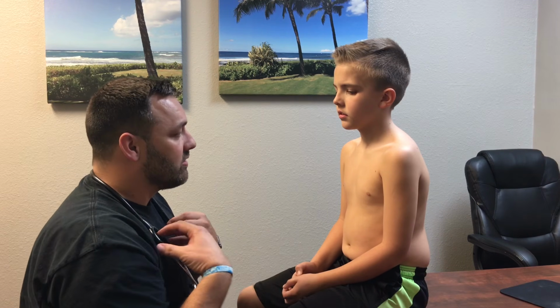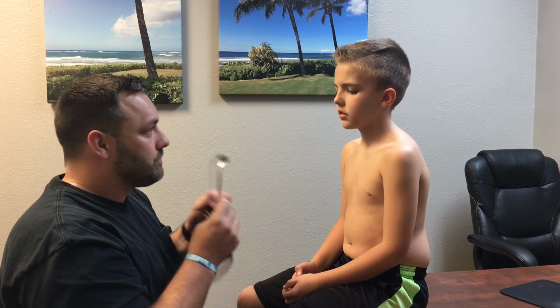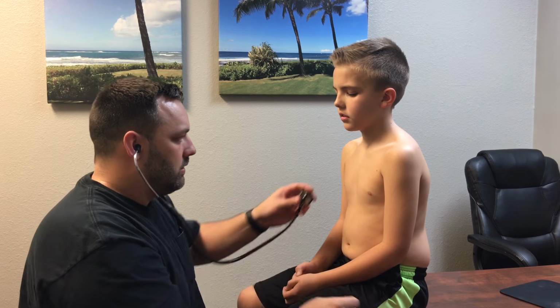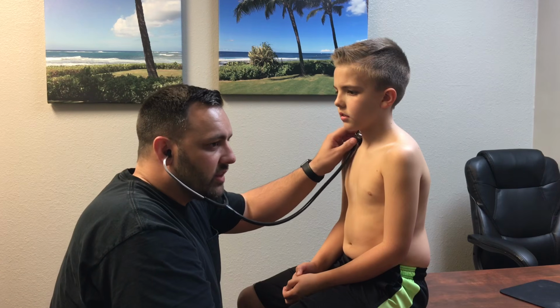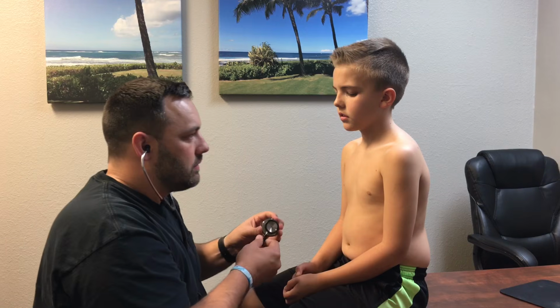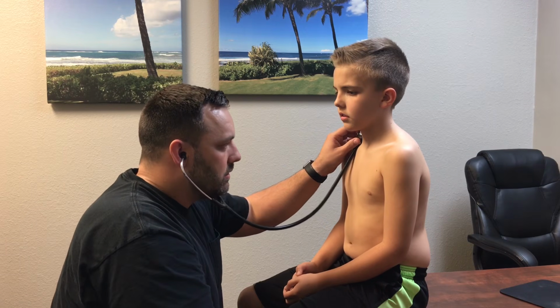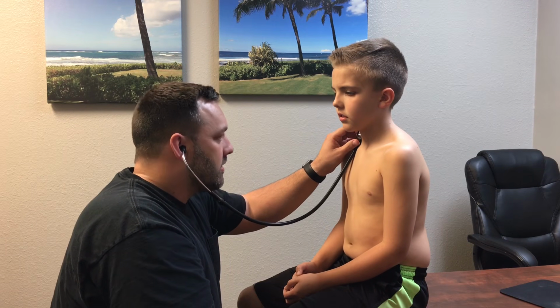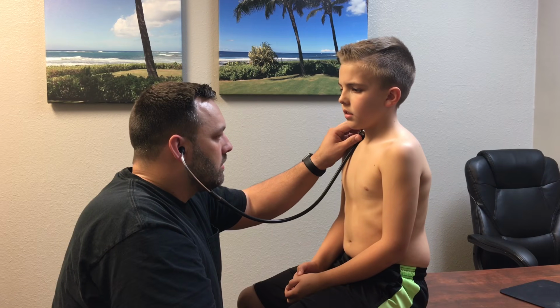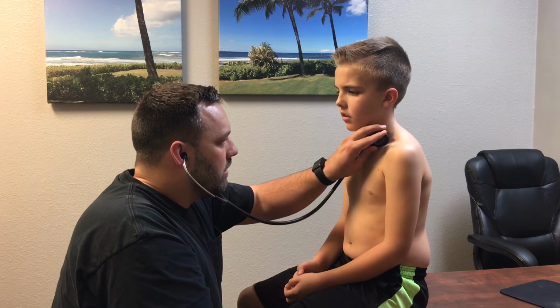Before I do that, I'm gonna listen. I like to palpate last, so I'm gonna go ahead and listen to his lung fields. Inner 1/3 of the clavicle, I'm going to use the bell. Take a deep breath every time that the stethoscope touches your skin, okay?